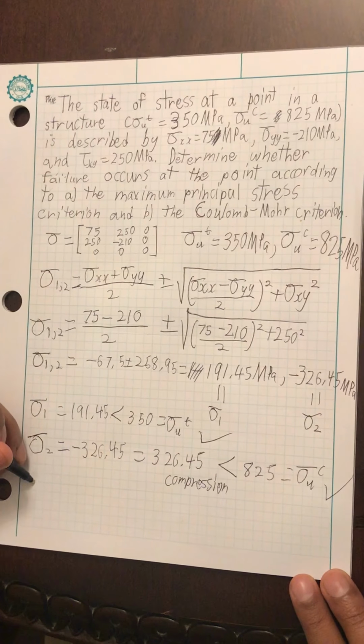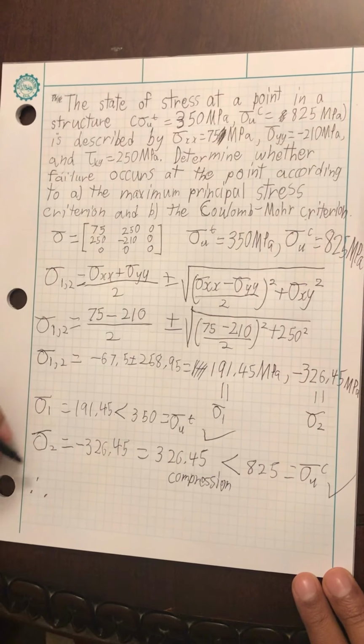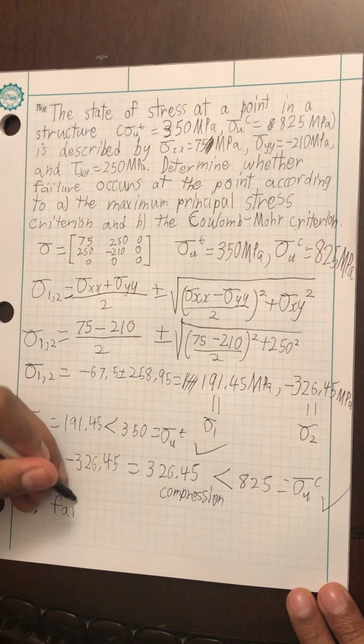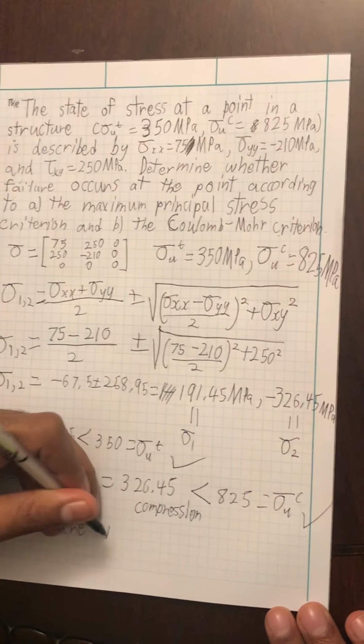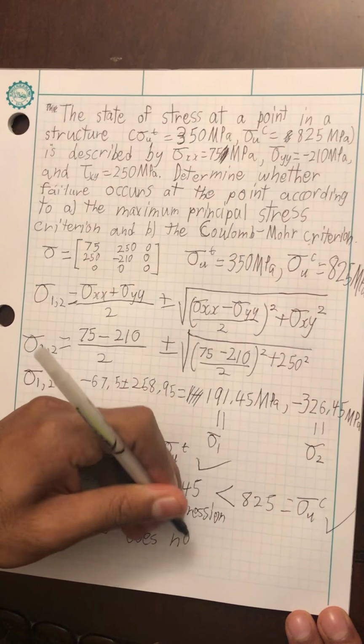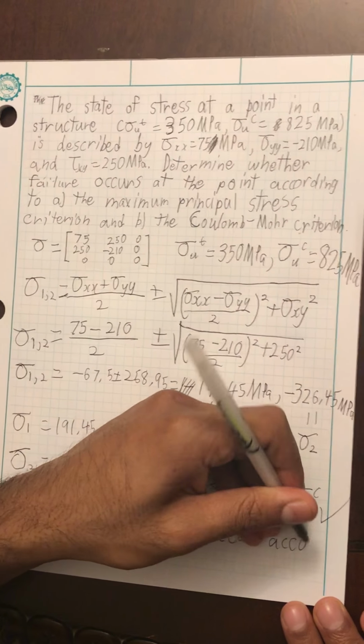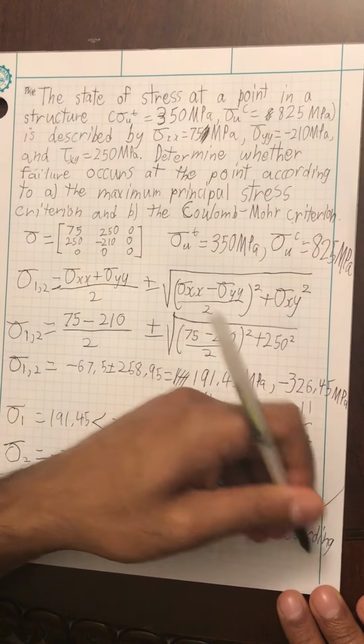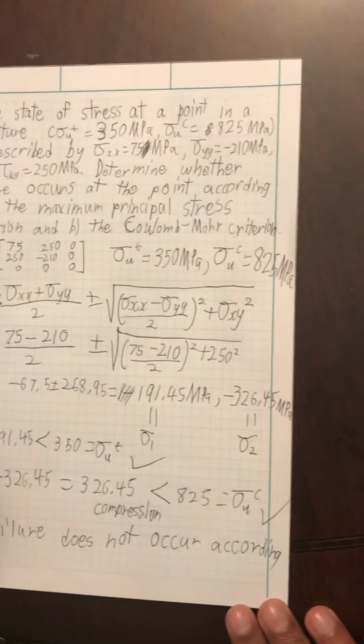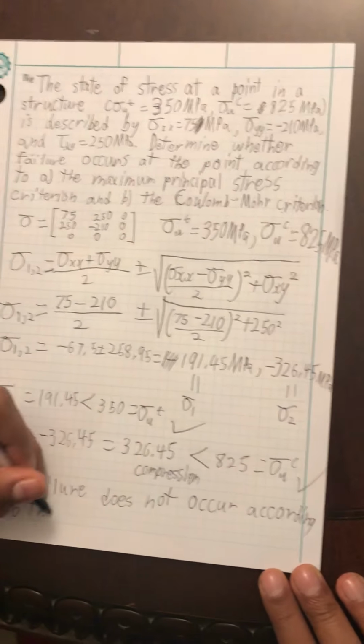And since these conditions both check out, therefore, failure does not occur according to the maximum principal stress criterion.